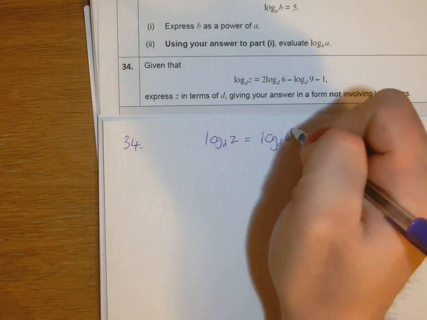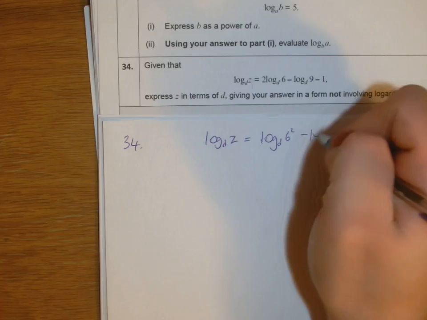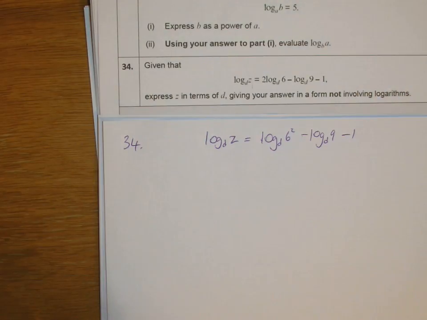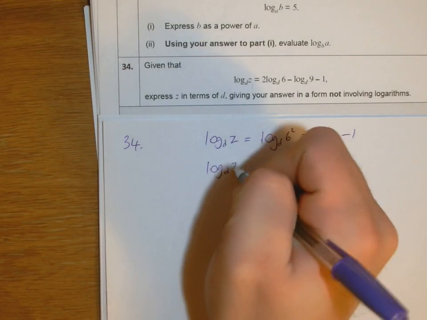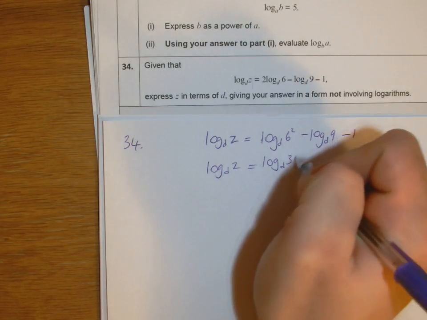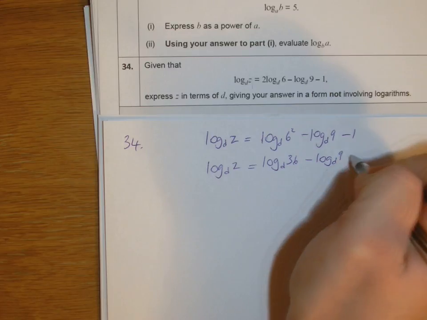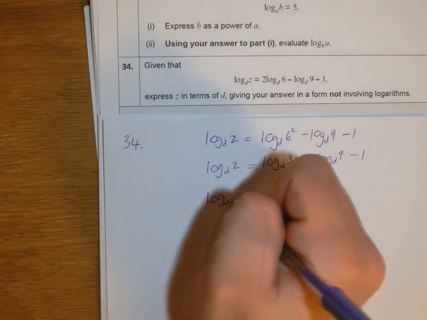of 6, and of course that becomes 6 squared when you take the 2 up as a power, take away log to the base d of 9, minus 1. So this becomes log to the base d of z equals log to the base d of 6 squared, which is 36, take away log to the base d of 9, minus 1. What we can do now is apply the laws of logs.